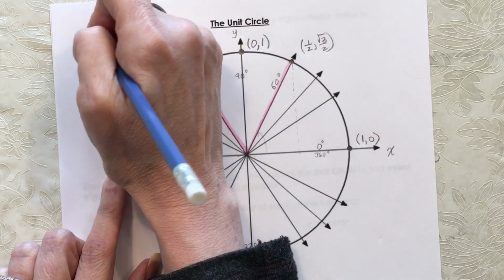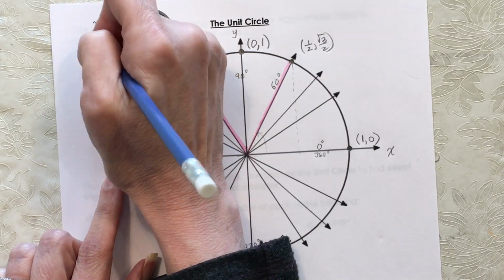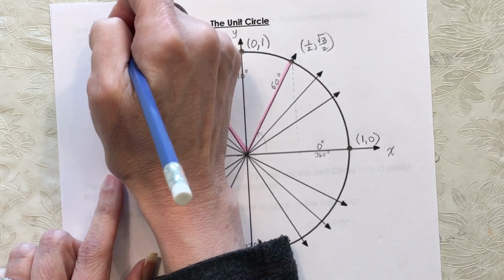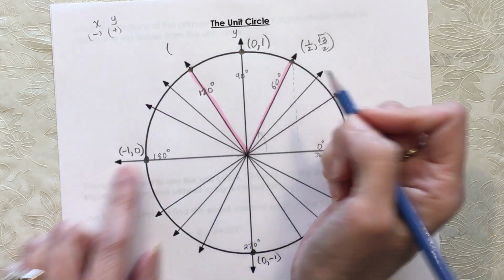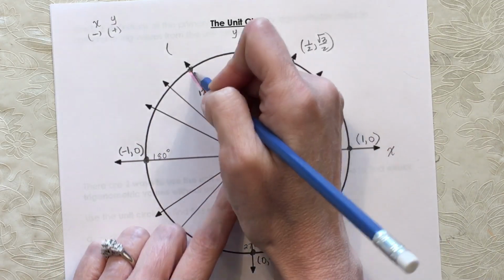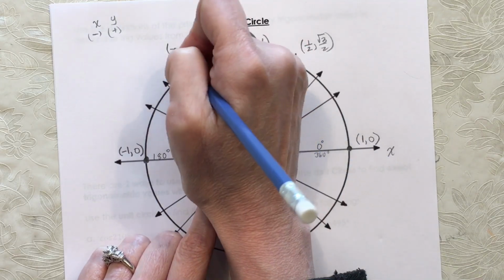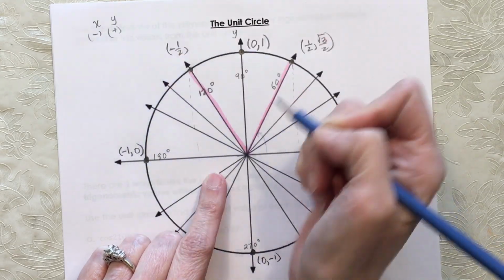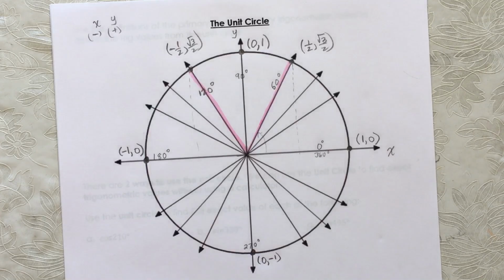So in the second quadrant, x is negative, and y is positive. Okay, so if we think of this as being 0, 0, this distance would be -1/2, but still positive √3/2, and that's at 120 degrees.